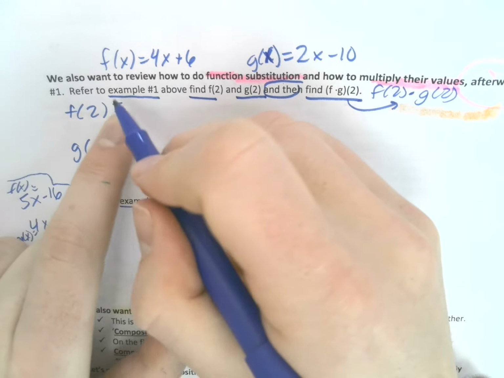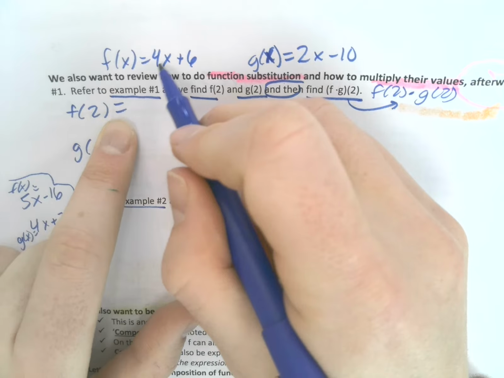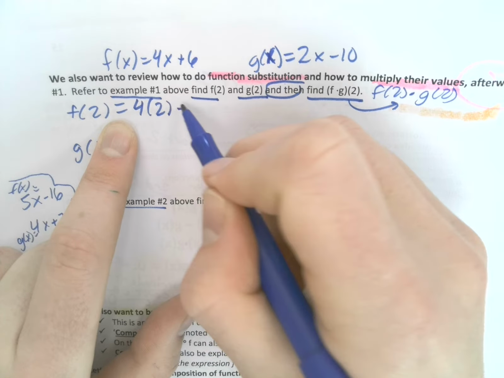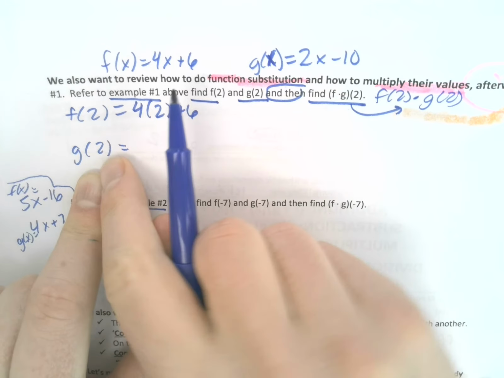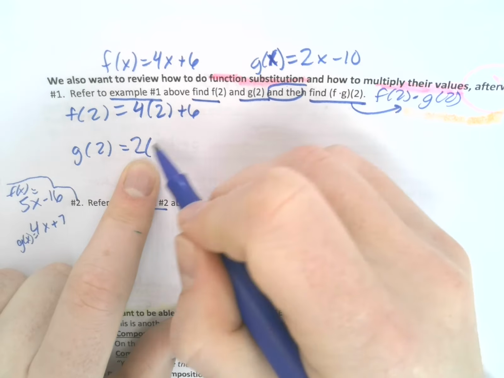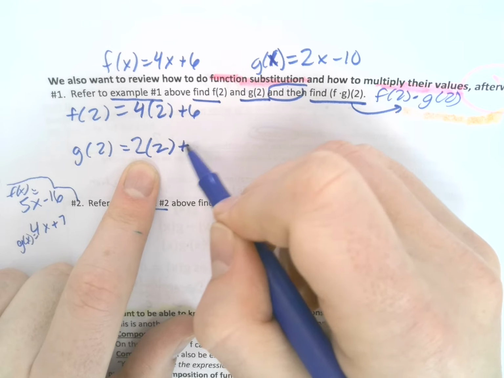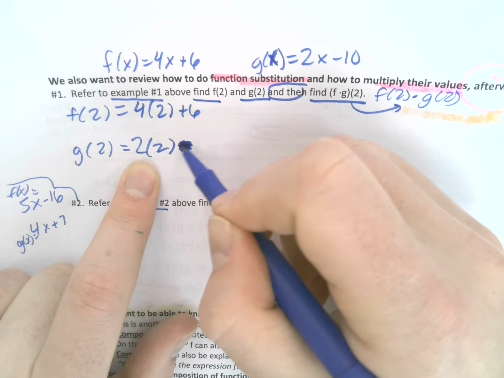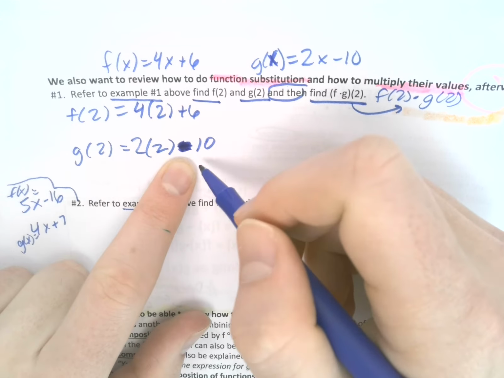So we'll have f of 2, that will be f of 2 equals 4 times not x, but 2 plus 6. And for g of 2, that'll be 2 times not x, but 2. Minus, it's a minus, a big old minus 10.